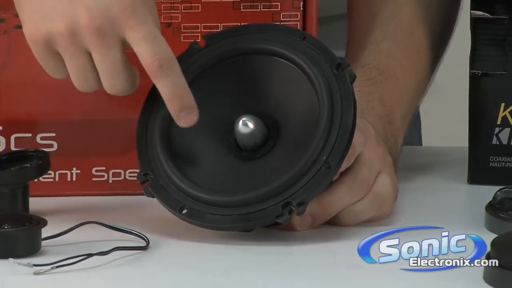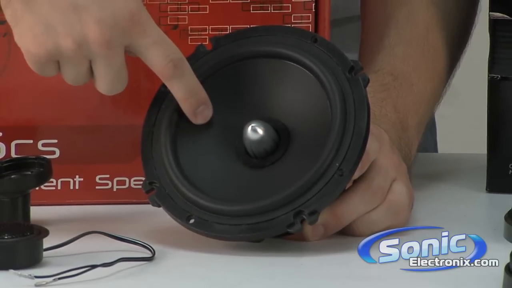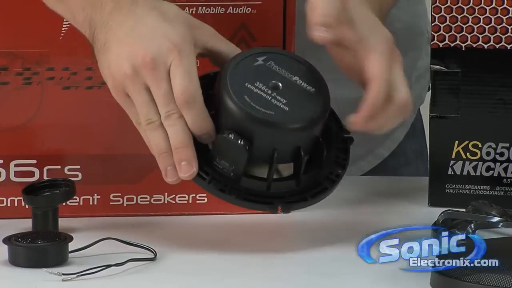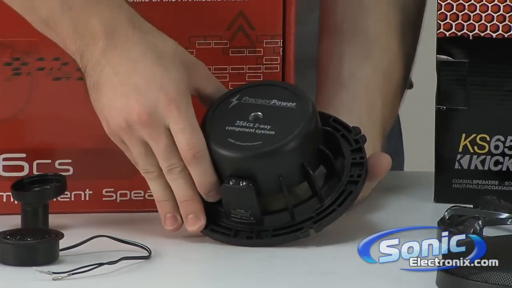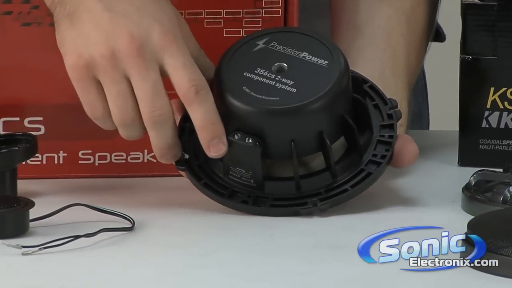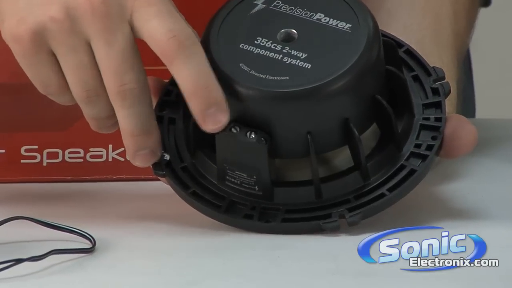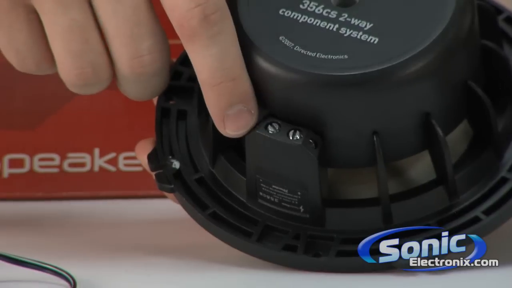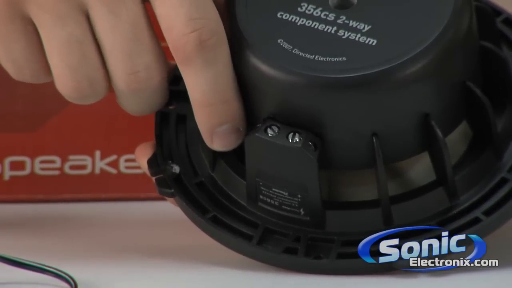Now if we go over to the full range speaker here, you'll notice that there's no tweeter in the middle because the tweeter is separate, and all you have is the cone for the mid-range speaker. Now on the back, where the terminal is, this particular speaker has screwed terminals, but you have your input terminals here, and those go right to the woofer. They don't have to run through another crossover like they did on the coaxial speaker.